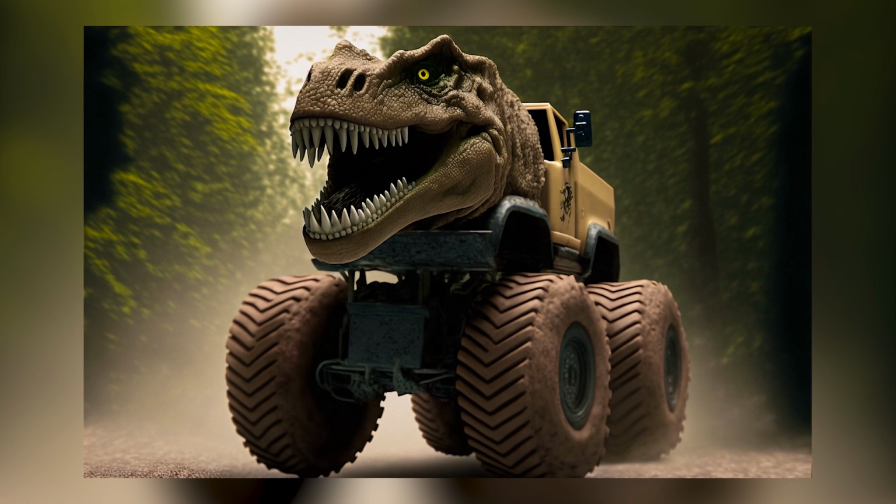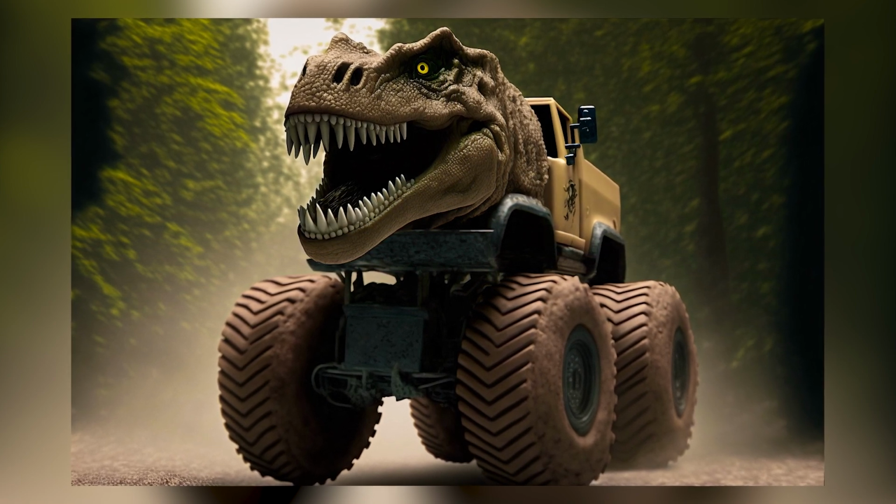My son actually has a few more dinosaur cars in his toy box, so maybe the Triceratruck will have to be next.